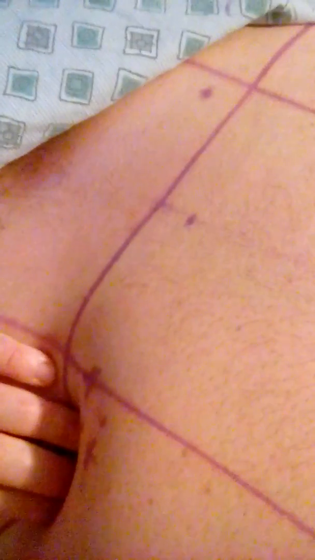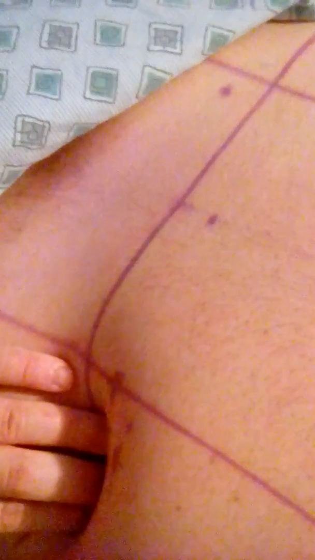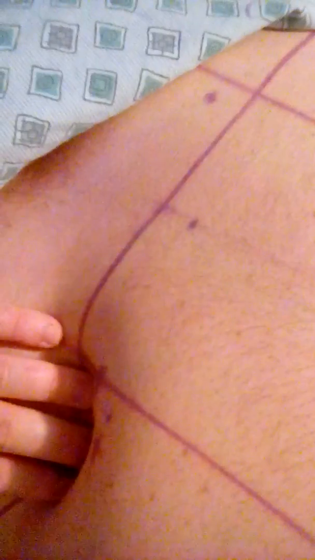Take a deep breath, hold it, and look for the liver's edge. It's not decisively felt underneath my fingers due to his distension, but I can feel some of the liver's border.